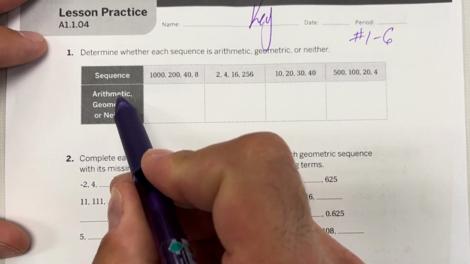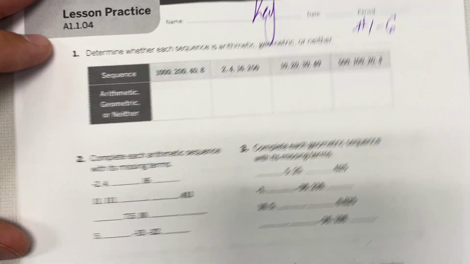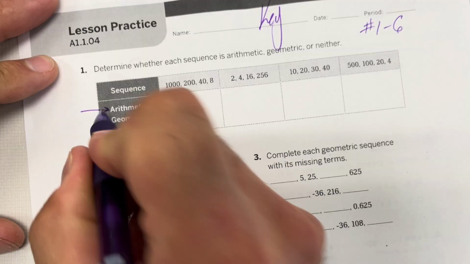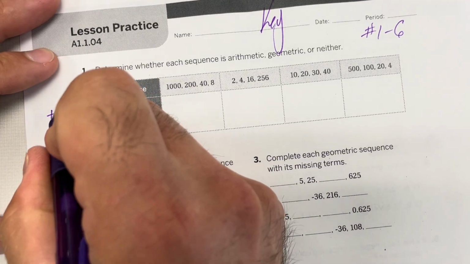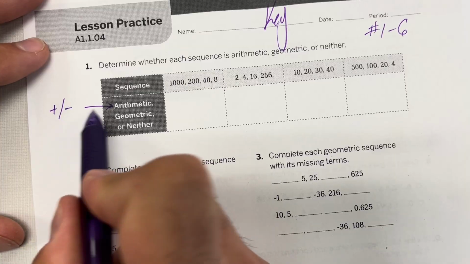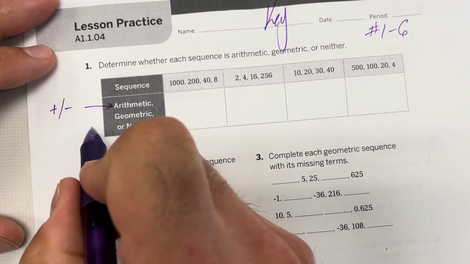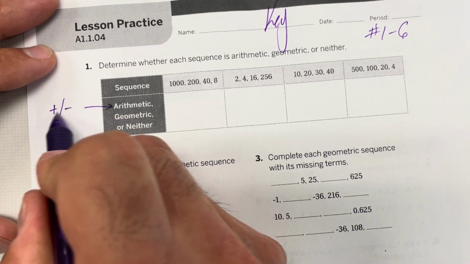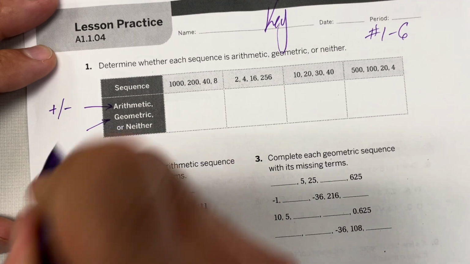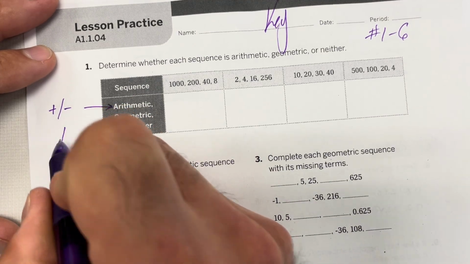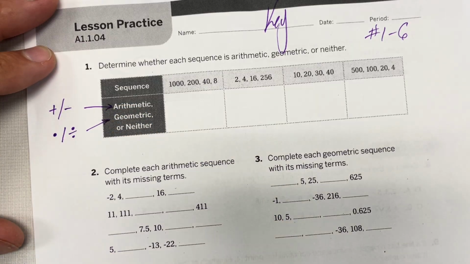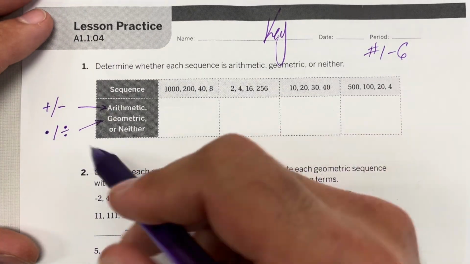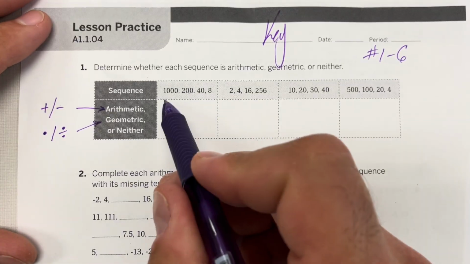We learned two new vocab words today, arithmetic and geometric sequences. Arithmetic sequences are those that have a constant difference. They are either adding or subtracting, either increasing or decreasing by addition or subtraction. Geometric ones are the ones that have that constant ratio. They are either multiplying or dividing their terms.